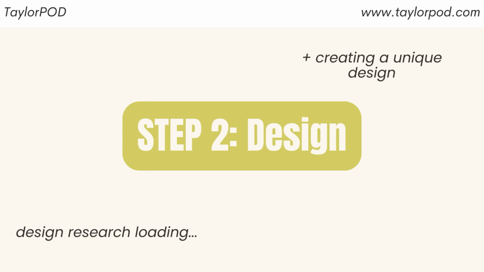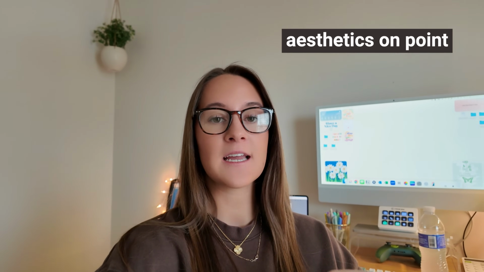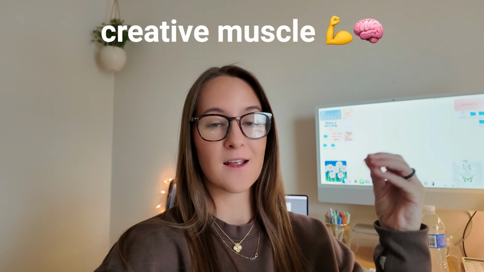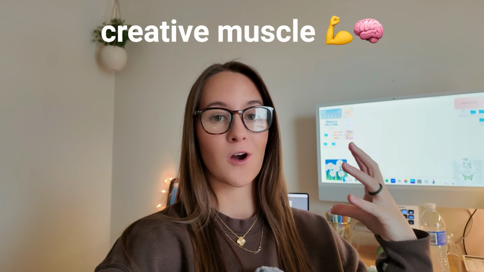Which brings us to the second step of my process, which is design research and then creating a design. Now, I'm mentioning these two kind of in tandem. Today, I'm not going to be doing a ton of design research, but as a beginner, this is something that I spent a lot of time doing. Creating a design that is aesthetically pleasing, is on trend, is going to have potential to sell simply comes from your creative muscle in your mind for creating designs. And that is a muscle that you truly have to work and exercise in order for it to gain strength.